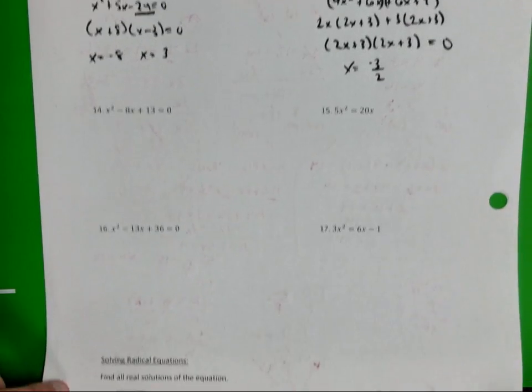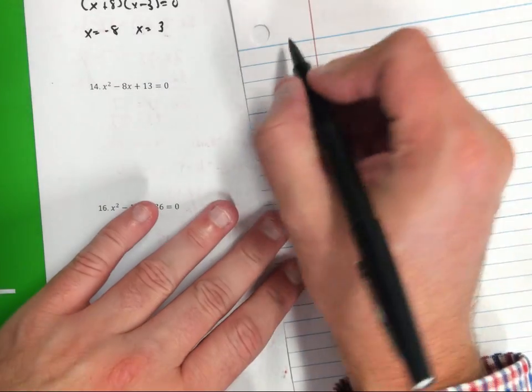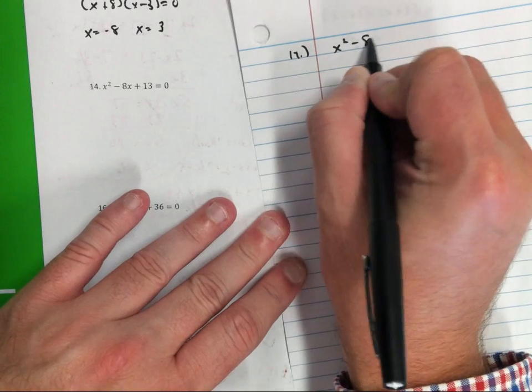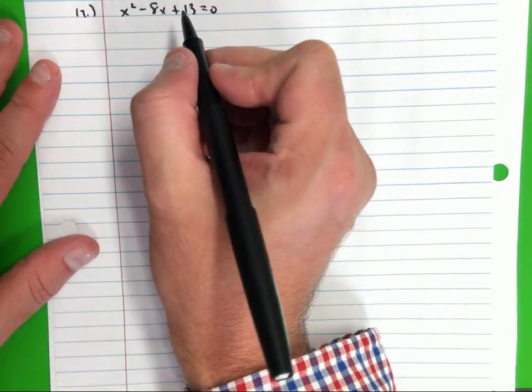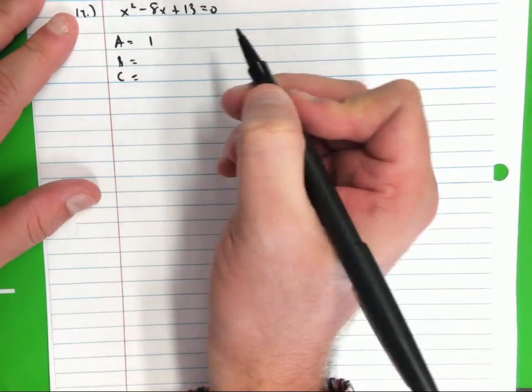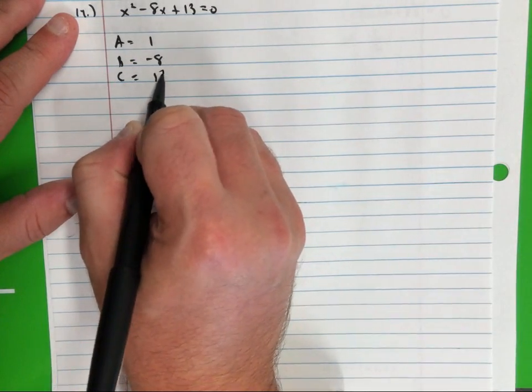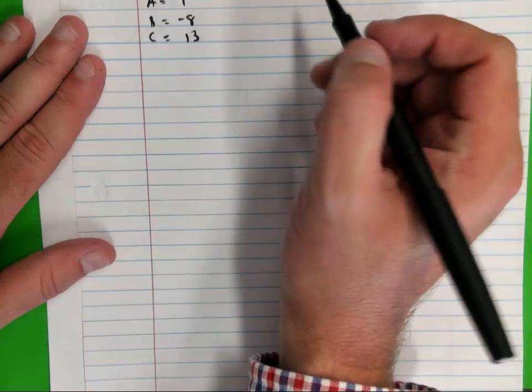All right, let's look at number 14. It appears to be easy because we have a coefficient of what? 1. But can you factor that? No, so we're going to have to use the what formula? Quadratic, okay? So here we go. I've got x squared minus 8x plus 13 equals 0. Okay, let's identify our a, b, and c. What's our a value? 1. Our b and our c. Is it 15 or 13? 13.